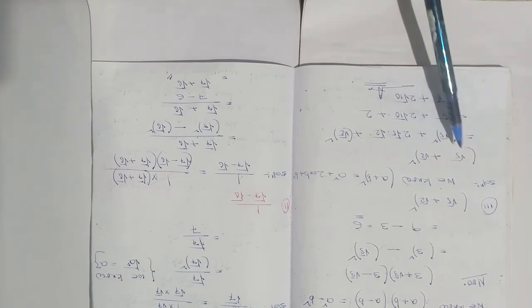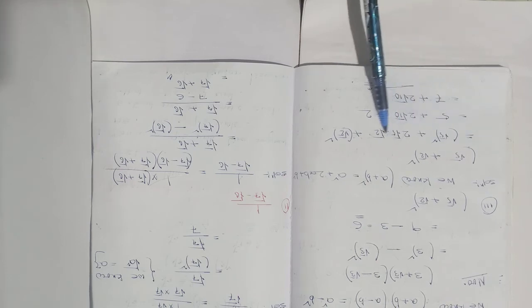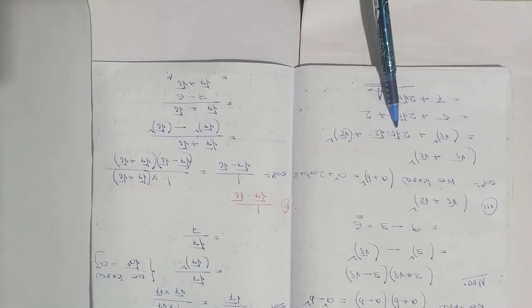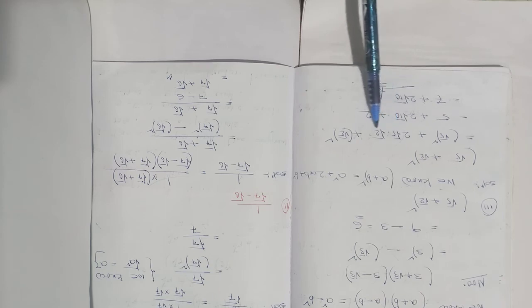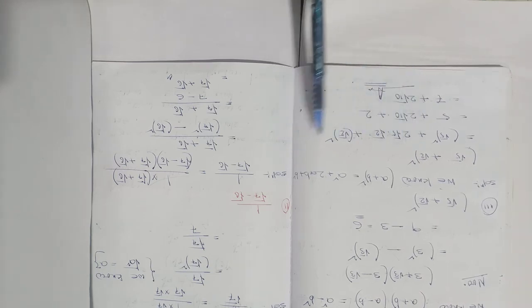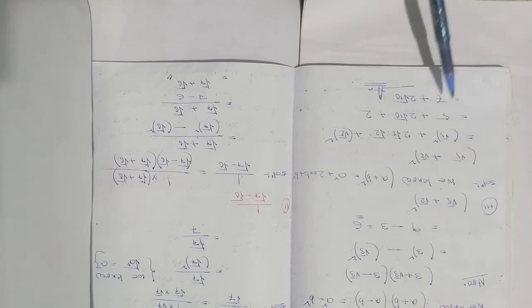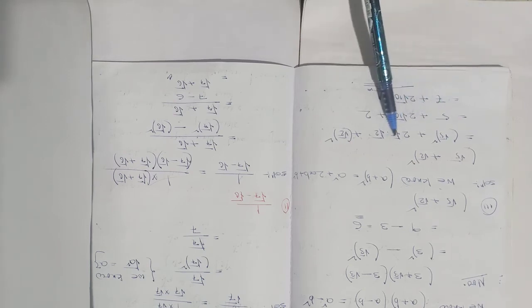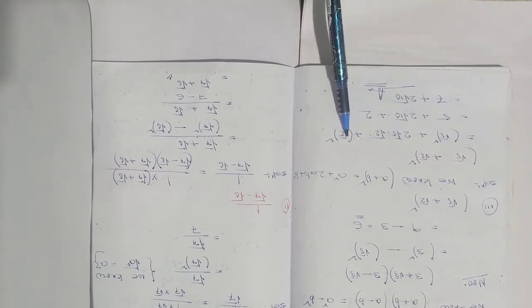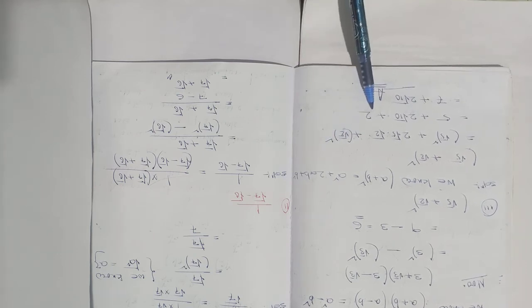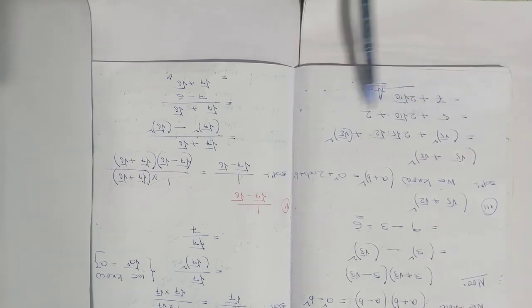So a square means root 5 square, plus twice ab, 2 root 5 into root 2, plus root 2 whole square, b square. Since root and square get cancelled, 5 plus 2 root 10 plus 2. So 5 plus 2 can add to 7. 7 plus 2 root 10 is the answer of this question.